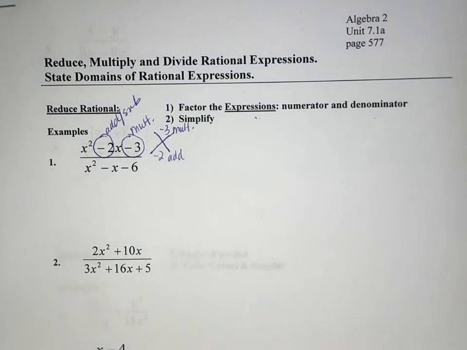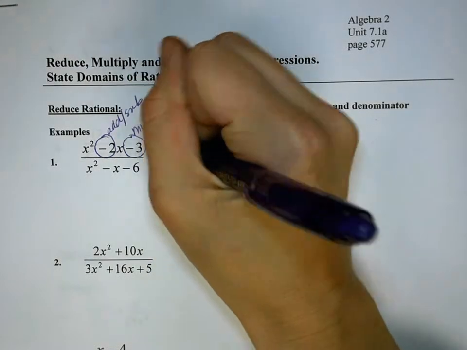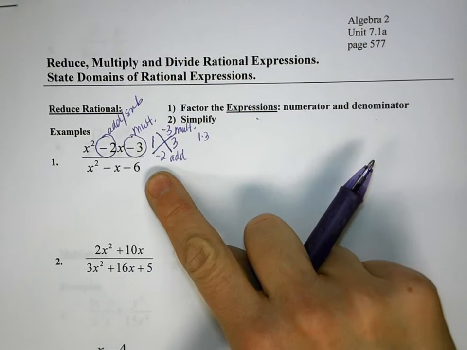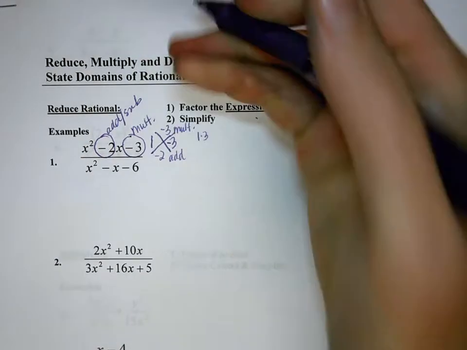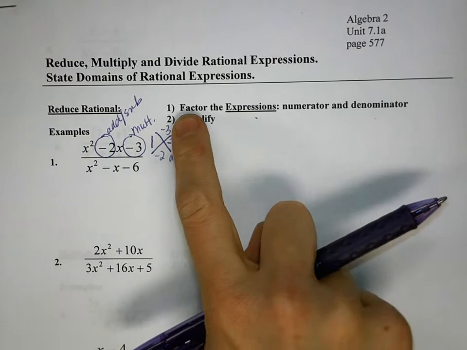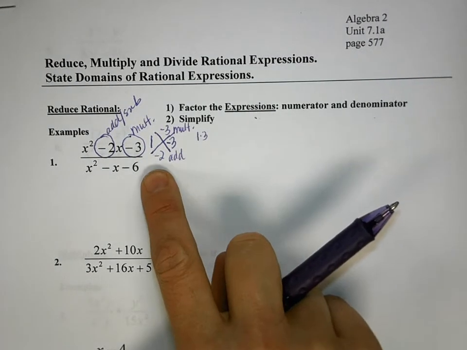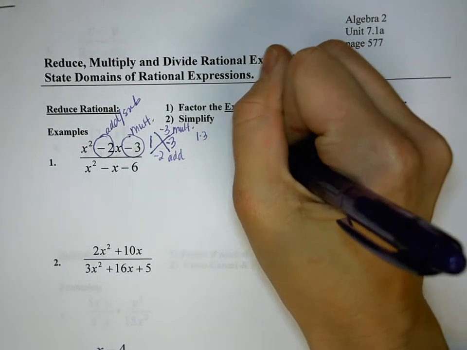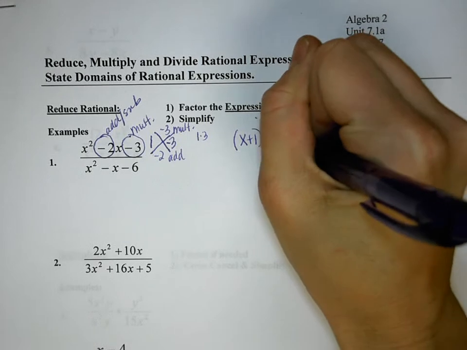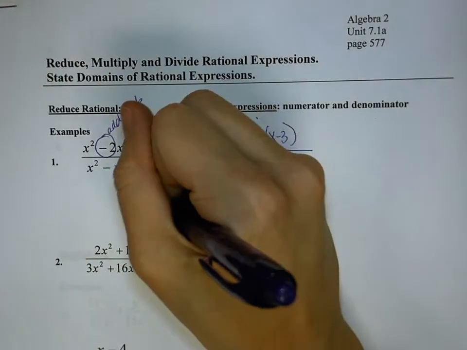So if we list all the numbers that multiply to be 3, we have 1 and 3, and that's it. So we put 1 and 3 here, and since 2 is negative, the larger number has to be negative. And we double check. Is 1 times -3 -3? Yes. Is 1 plus -3 -2? Yes. So we know we have the correct numbers. So my numerator factors to be x plus 1 times x minus 3. Over, and then we have to do the same thing to our denominator.